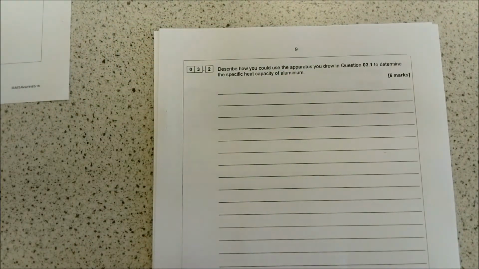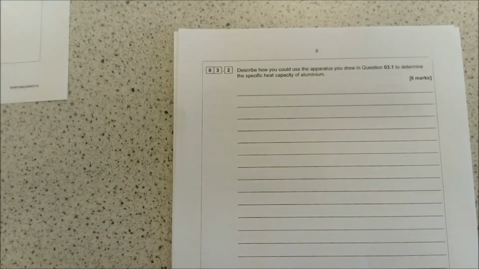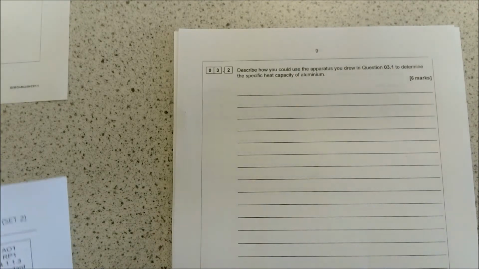So the second part of this question focuses on physically how you're carrying out the practical. It says, describe how you could use the apparatus you drew in question 3.1 to determine the specific heat capacity of aluminium. So all you're doing is just knowing that required practical, and explaining how you carry it out.